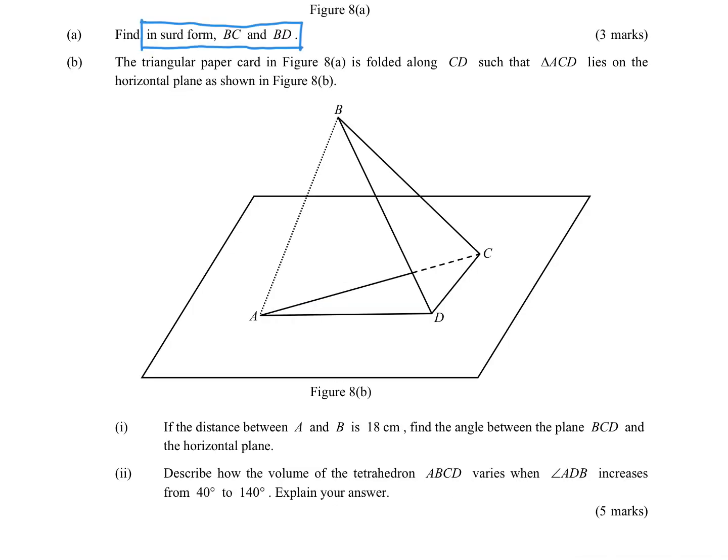And then in part B1, the triangular paper card in figure 8A is folded along CD. So this is the line we are going to fold, so that triangle ACD lies on the horizontal plane.